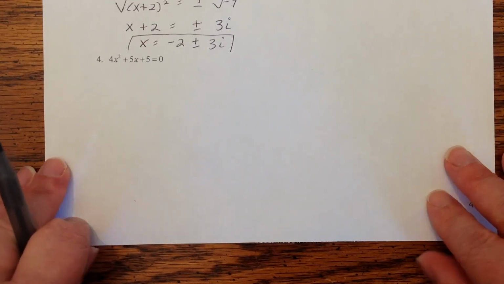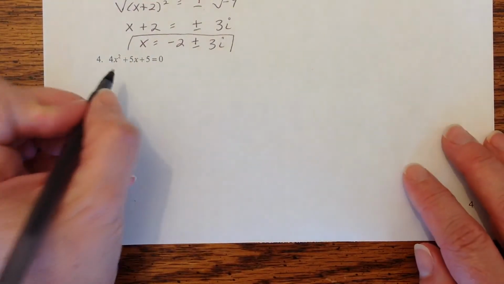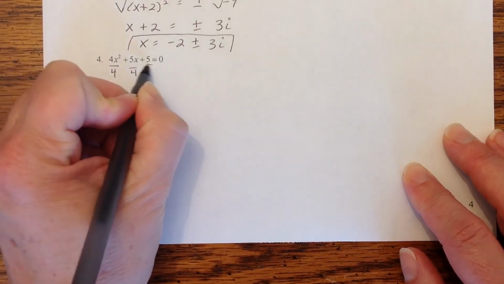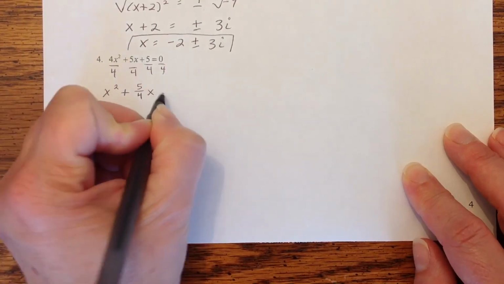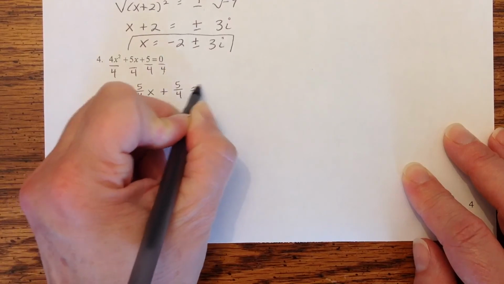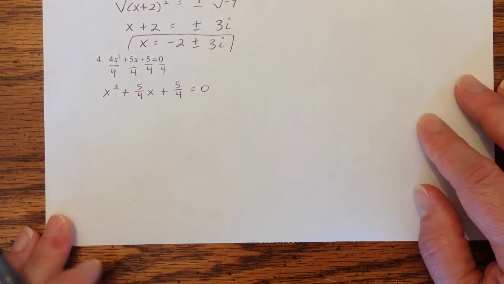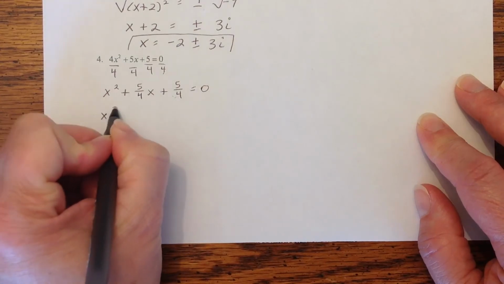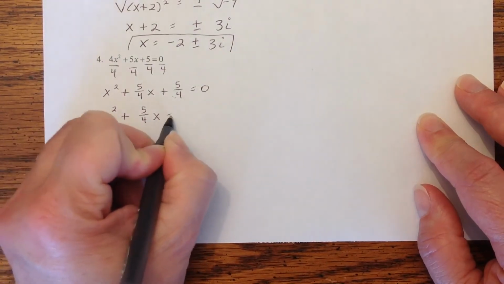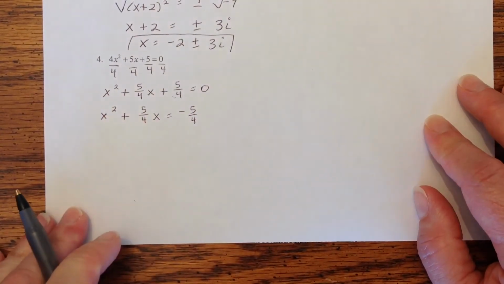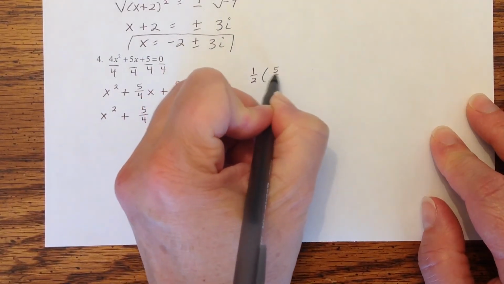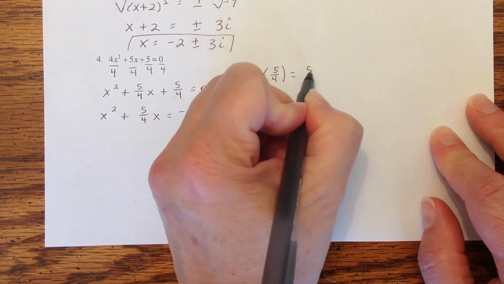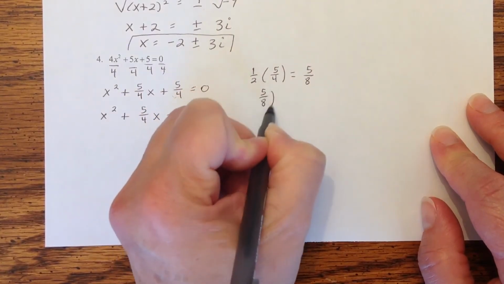Final one. We would first divide all terms by 4 because I need a leading coefficient of 1. So I get x squared plus 5/4 x plus 5/4 equals 0. I now need to move my 5/4 to the other side. So I get x squared plus 5/4 x equals negative 5/4. I am now going to take half the coefficient of x. So I'm going to take half of 5/4, and I'm going to get 5/8. I am going to take 5/8 and square it.